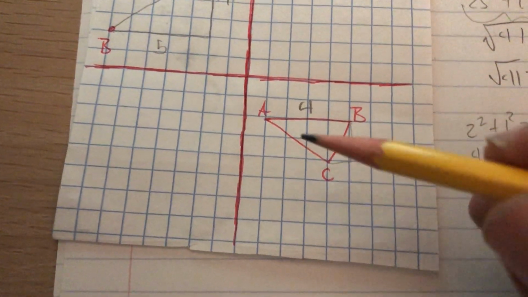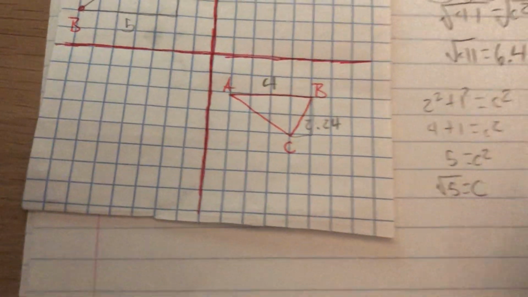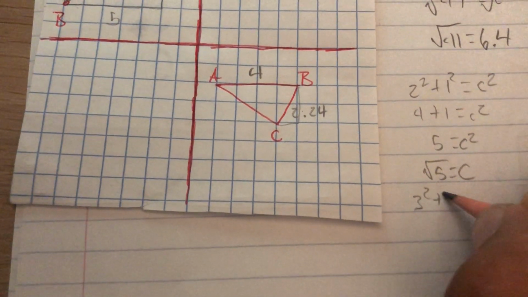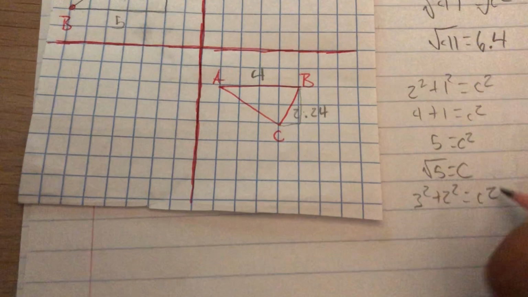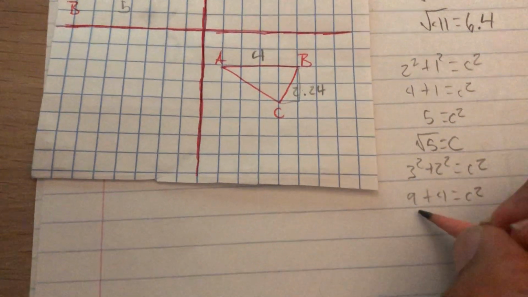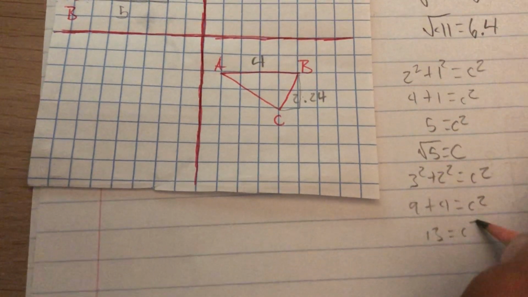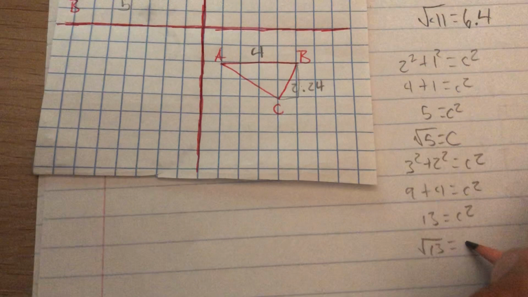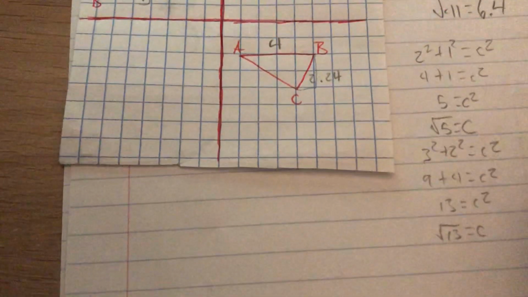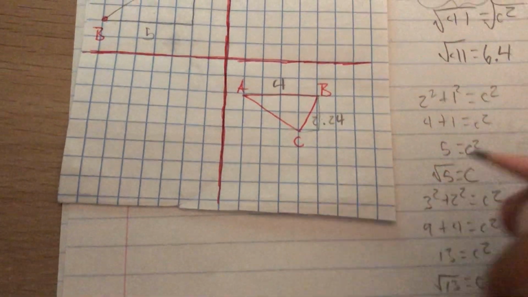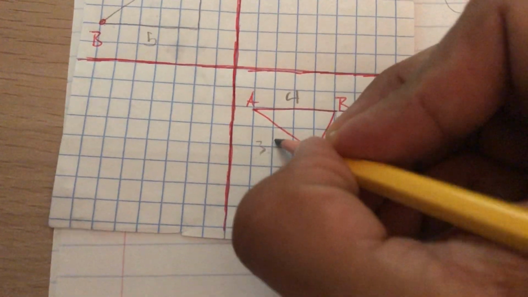So then I have to figure out this. This is 3 and then 2. So this is going to be 3 squared plus 2 squared equals C squared. That's going to be 9 plus 4 equals C squared. That's going to be 13 equals C squared. The square root of 13 equals C. And the square root of 13 is about 3.61. Okay, so this one's now going to be 3.61.